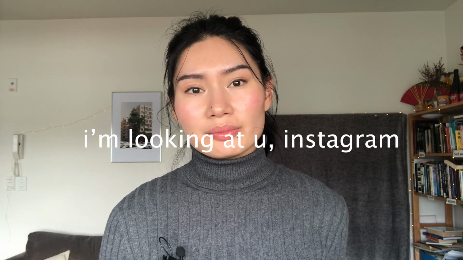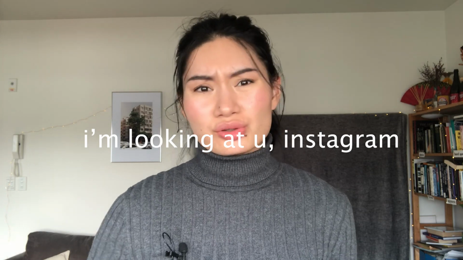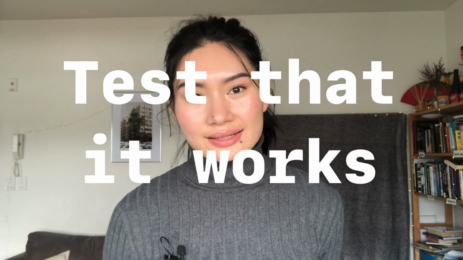They only use your phone number. So if that's the case, just use your phone number. It's going to be better than nothing. The third thing you're going to do is test that the new password and 2FA combo works.